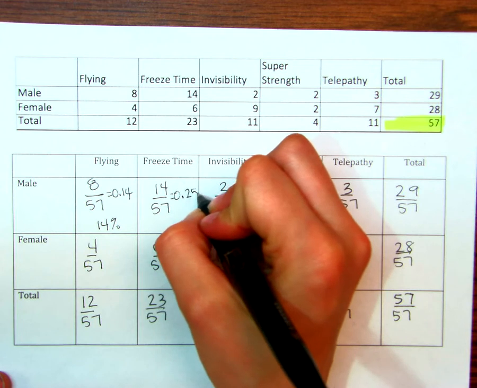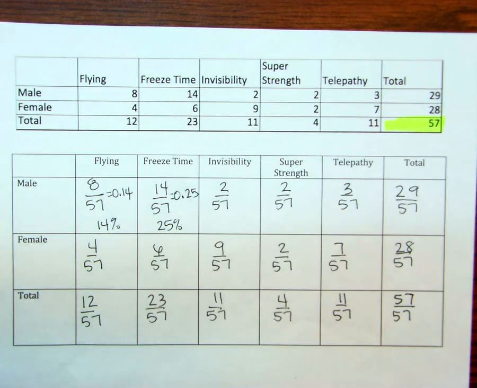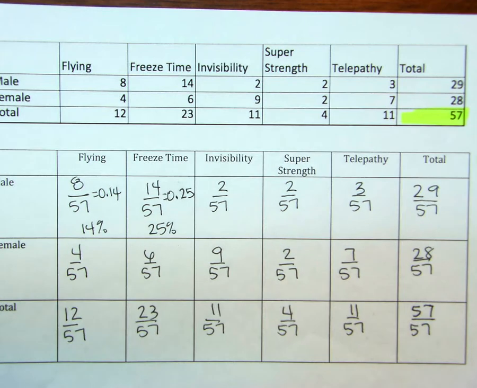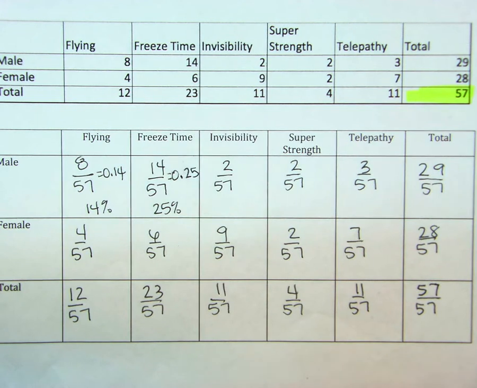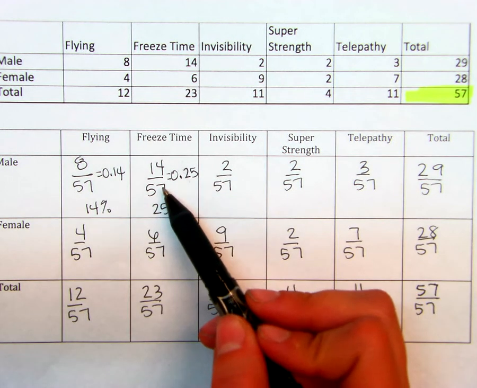I'm going to round up to 0.25. This is the same thing as 25%. Okay, so we can write each one of these as a percentage as well as a decimal and a fraction.